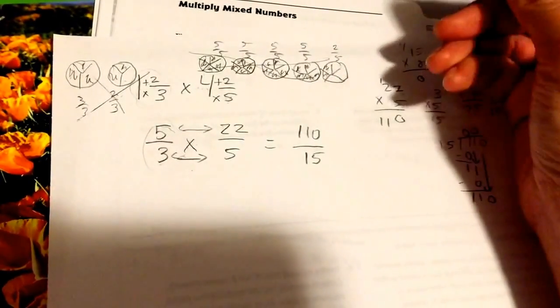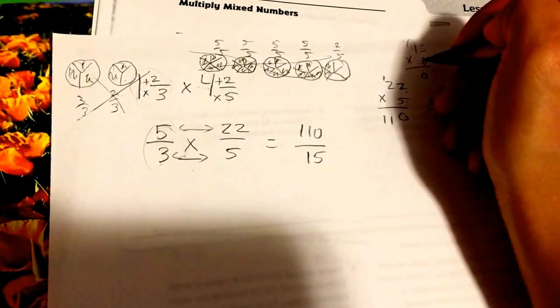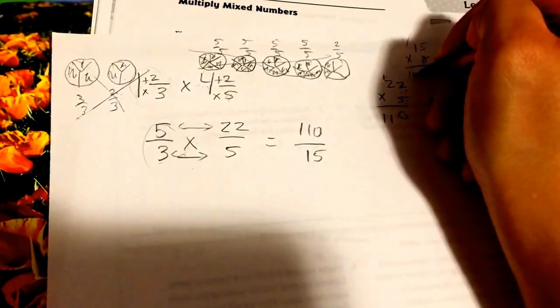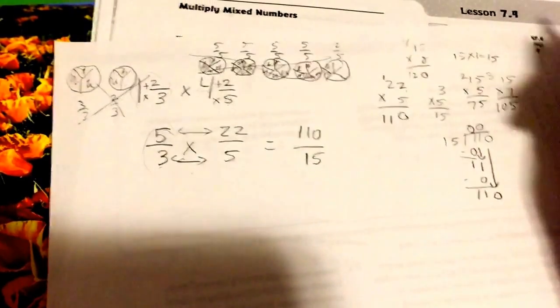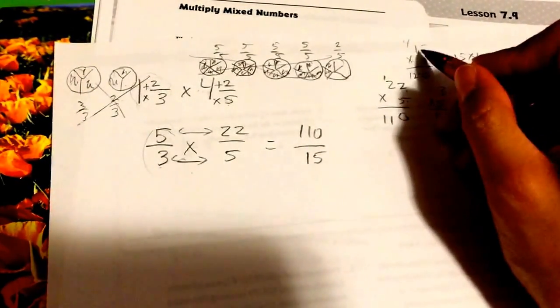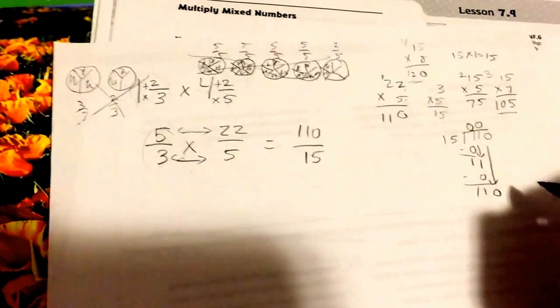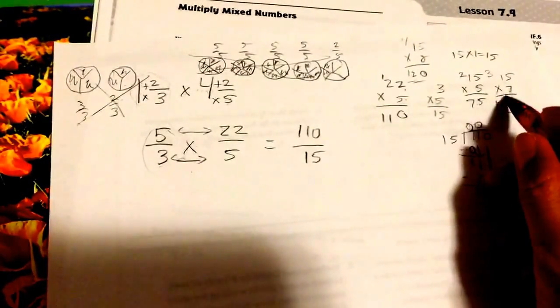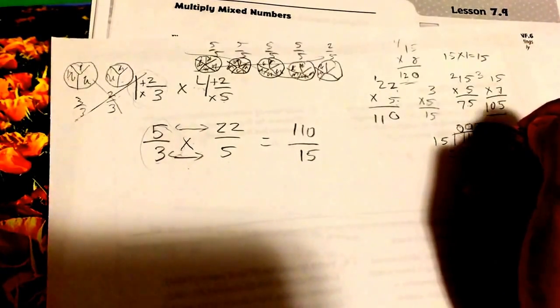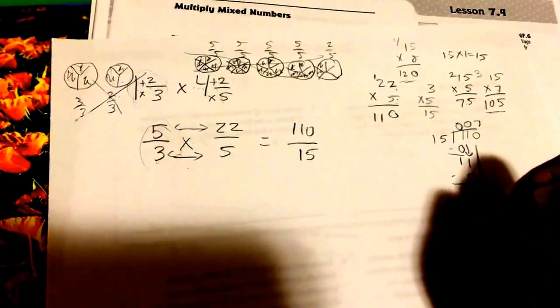Regroup the 4. 8 times 1 is 8, plus 4 is 12. 120, that's a little too high. So between 15 times 7 is 105 and 15 times 8 is 120. We don't want to go over 110. We're going to use the 15 times 7. 15 times 7 is 105.